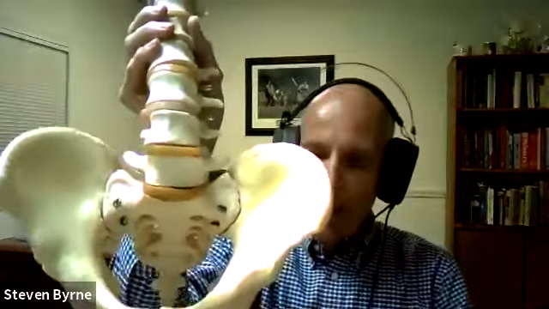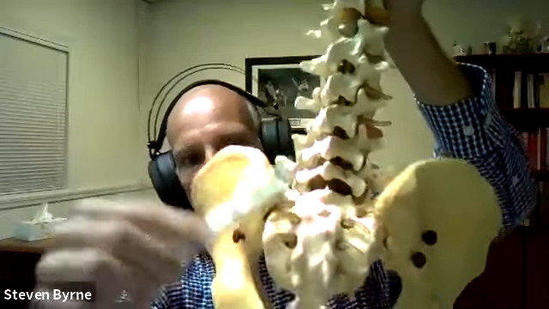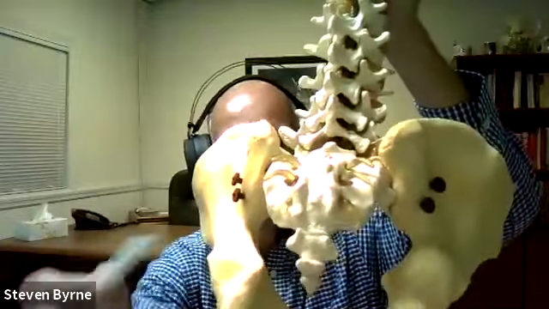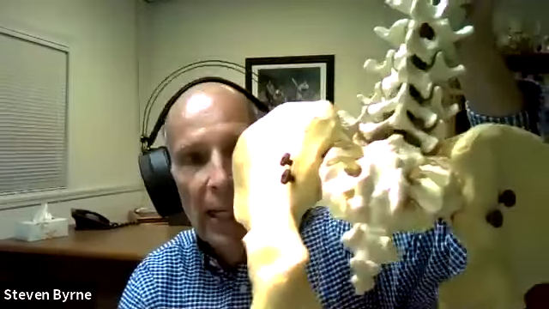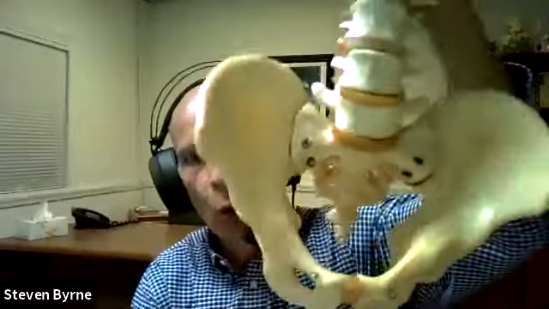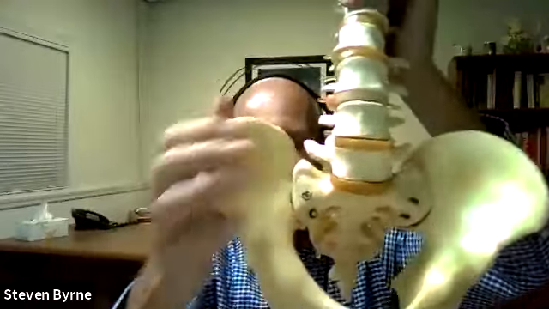So if we look at this now from the back, it's a triangular bone, the sacrum, and then what do we have down here on the bottom? Coccyx. C-O-C-C-Y-X, or tailbone. All right, while I have you here and while I'm holding this up, this is your pelvis.